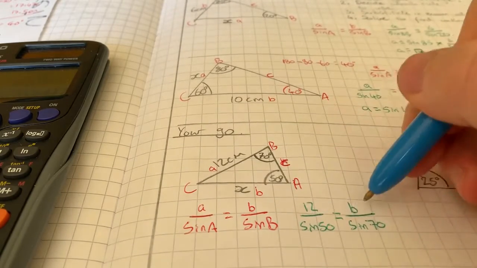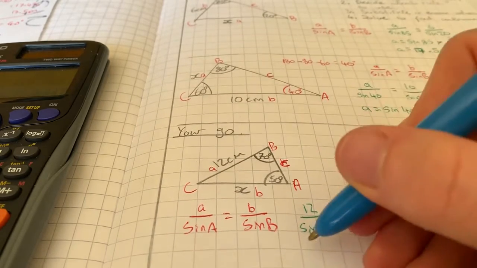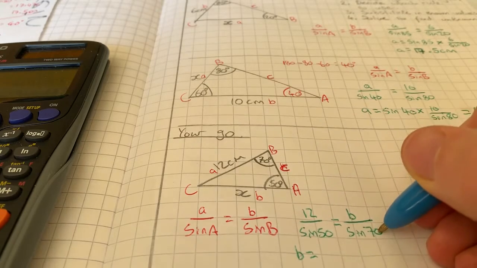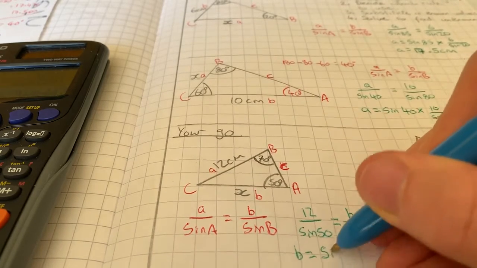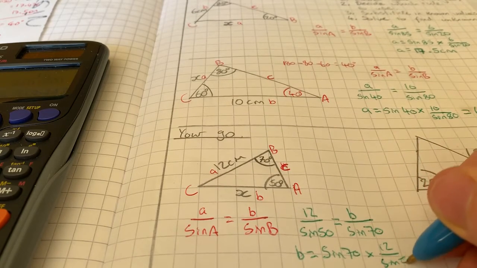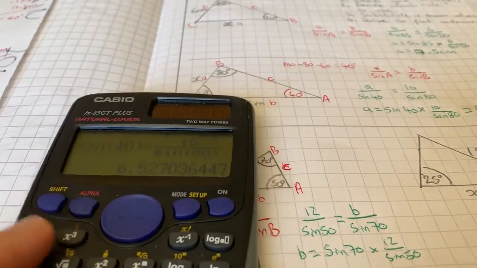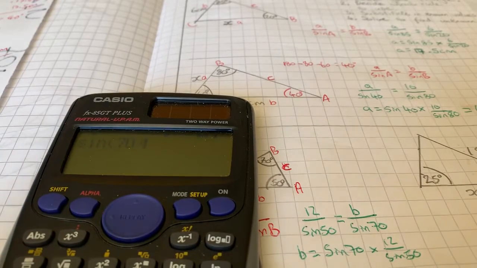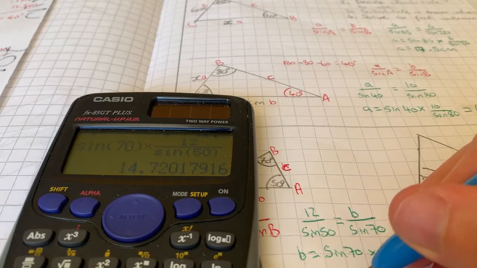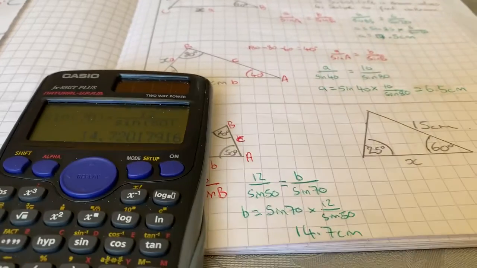So it doesn't matter which way your a and b are, but your unknown's on top. So we're going to do the same thing, which is going to be b equals sine 70 times 12 over sine 50. Then in your calculator, same thing. So I'll do that. Sine 70 times 12 over sine 50, hit equals, and it gives me 14.7 centimeters. Okay, don't forget the units on there.